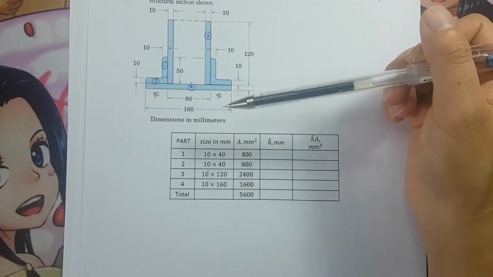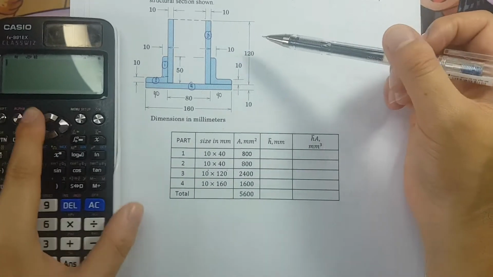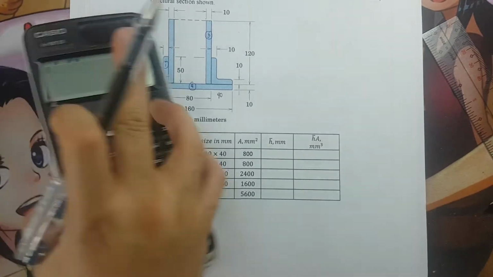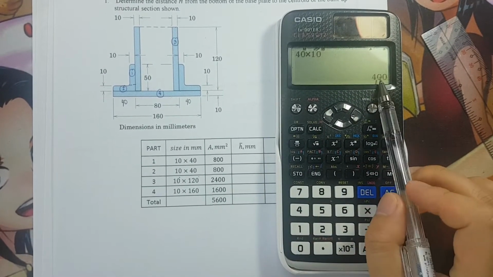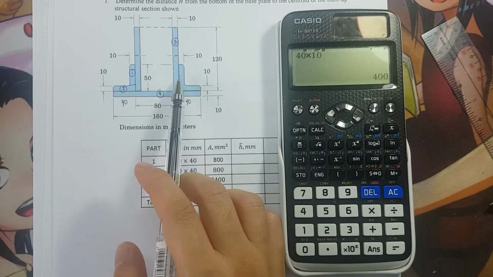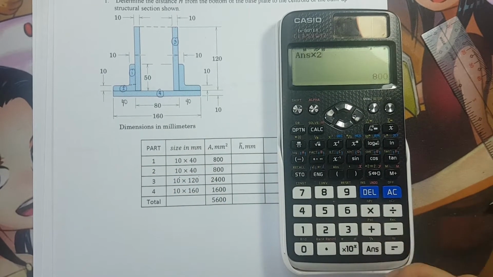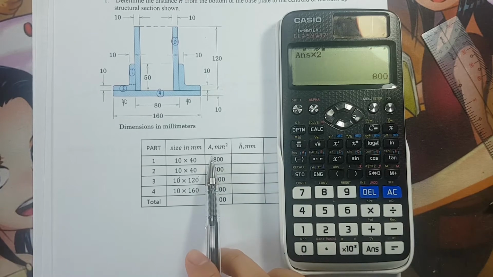Now, we determine the area. For part 1, it is 10 times 40. That is 400. But take note, there are two of them, so that is times 2. So the area is 800.